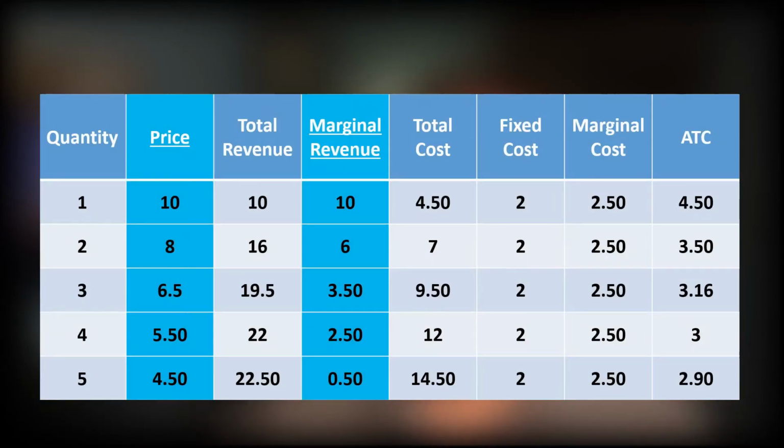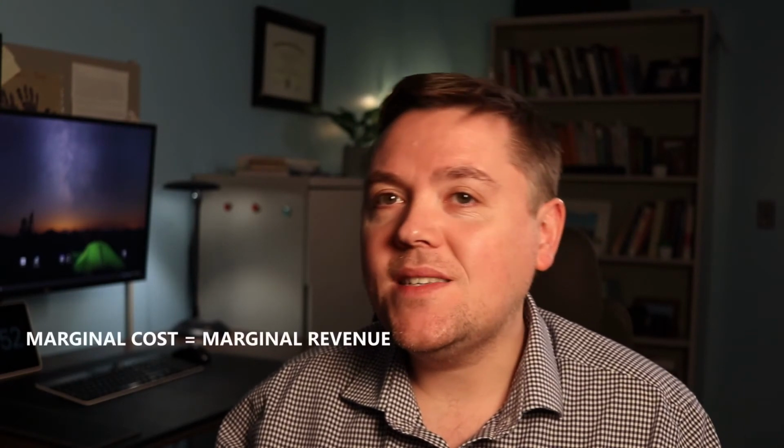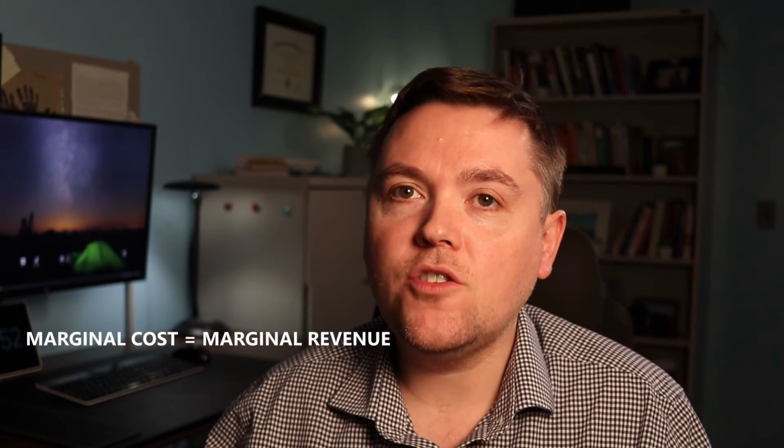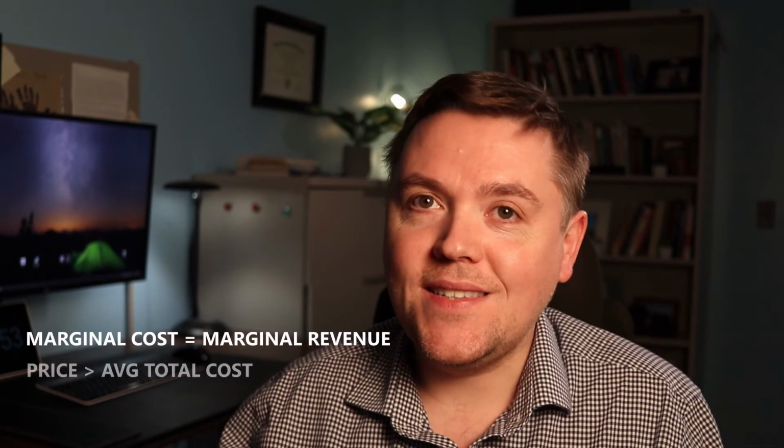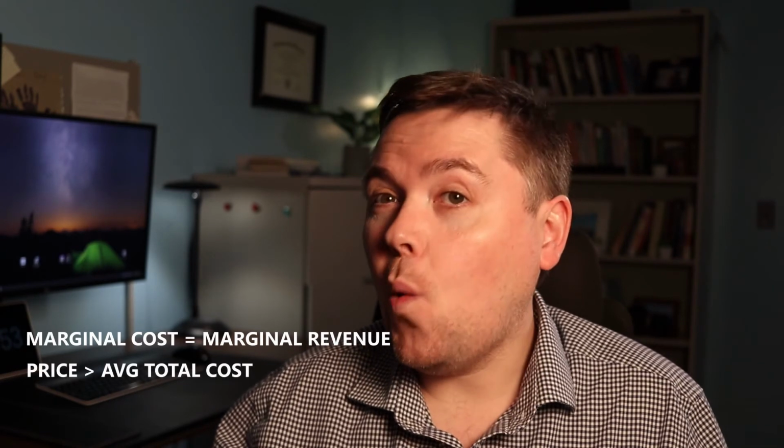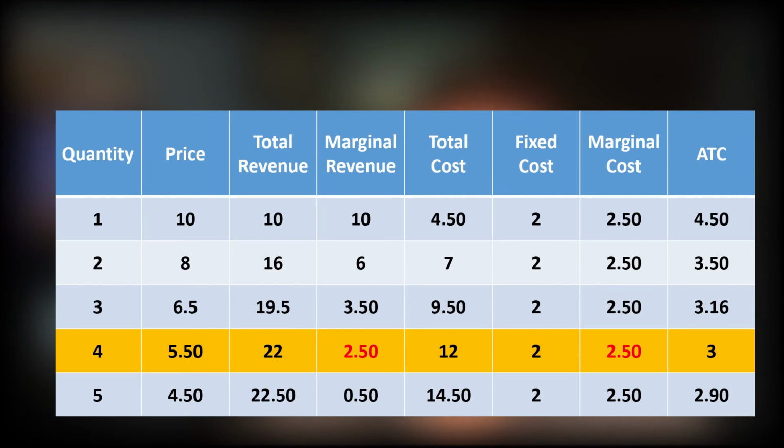On screen, you'll see a familiar table of total costs, marginal costs, and average total cost that can help us solve the producer's problem. This table also includes prices and the associated marginal revenue for a monopoly producer. To keep things simple, the marginal cost here is just constant at $2.50. A rational firm will always produce where MC equals MR, marginal cost equals marginal revenue, so long as the price exceeds average total costs. At a quantity of 4, the marginal cost is $2.50 and marginal revenue is $2.50.